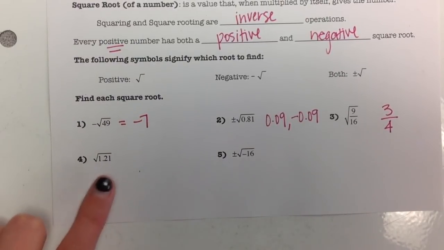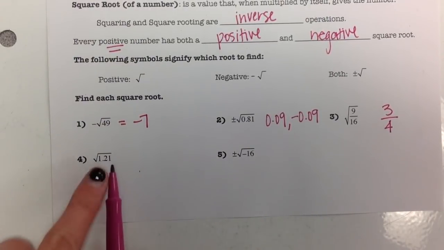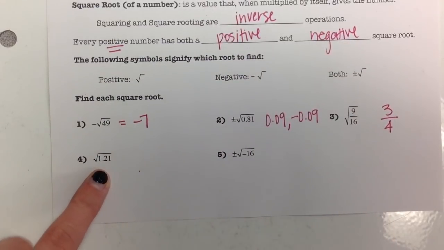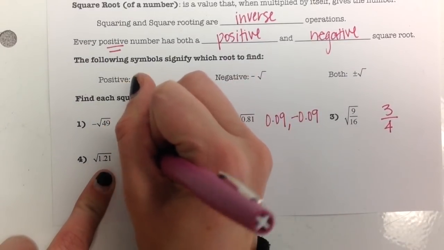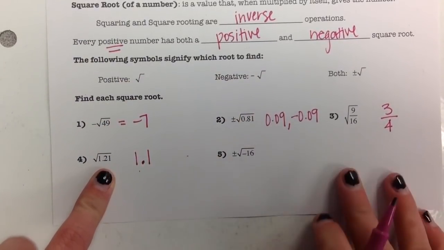Here we've got 1 and 21 hundredths. Well, 121, I know the square root of that is 11. So the square root of 1 and 21 hundredths is 1 and 1/10.